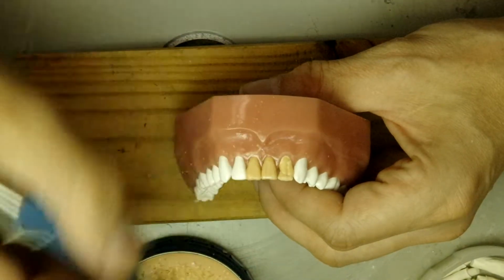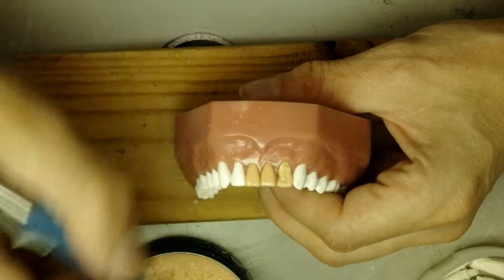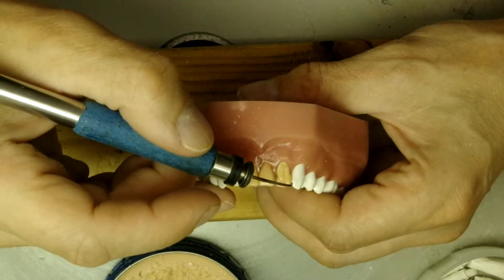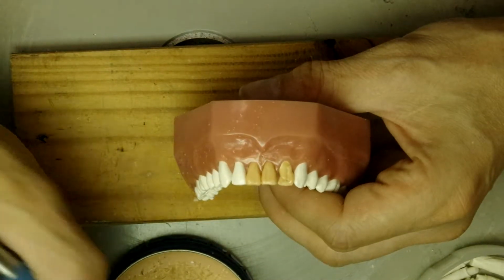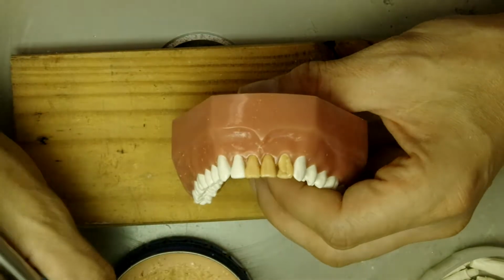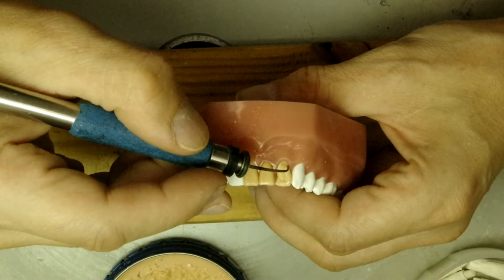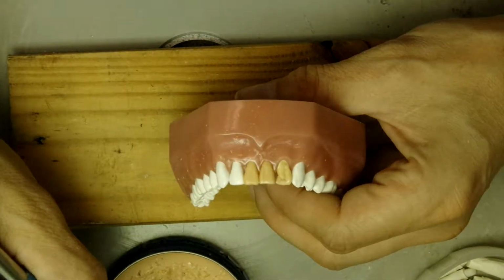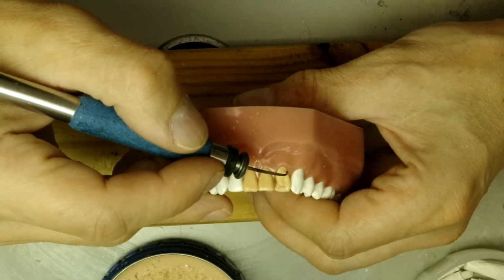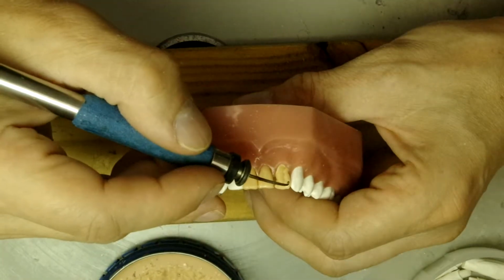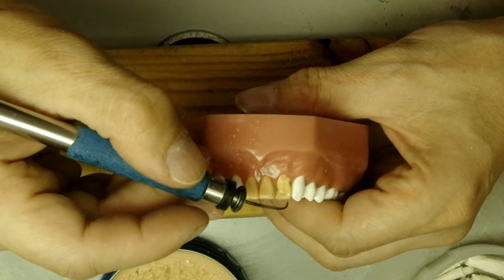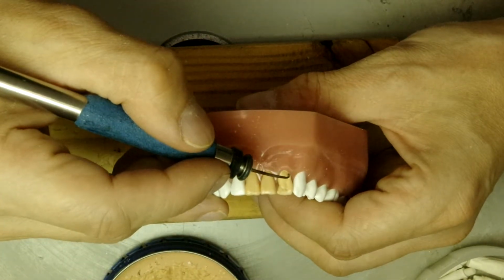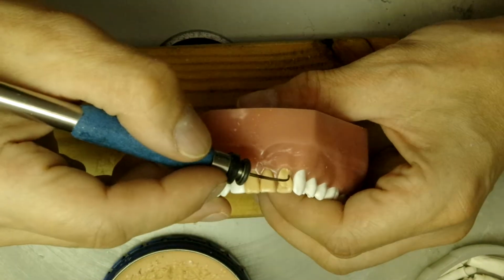So now we're waxing the distal labial line angle. I meant to say distal labial line angle, not the distal. If you're referring to the distal area, then you say distal. If you're referring to a specific location of the line angle, or the line angle itself, you say distolabial line angle. So we have a curvature right here, and then it curves in, and then it curves back down when you get to the gingival.